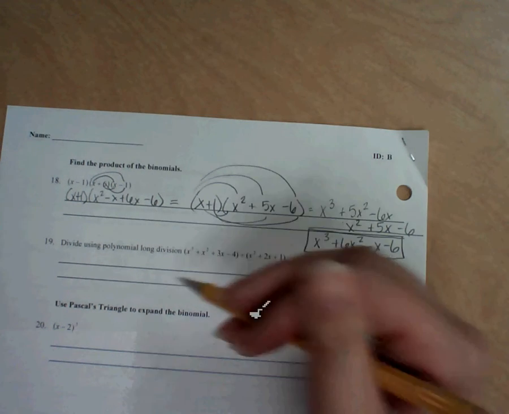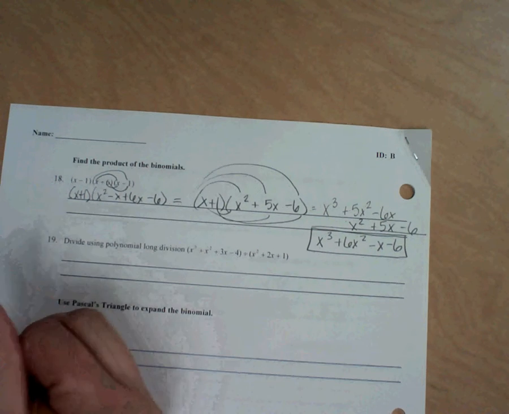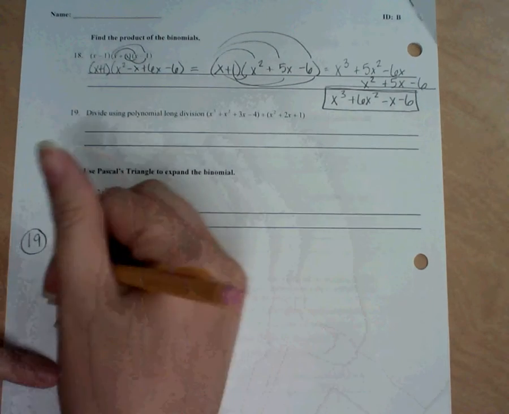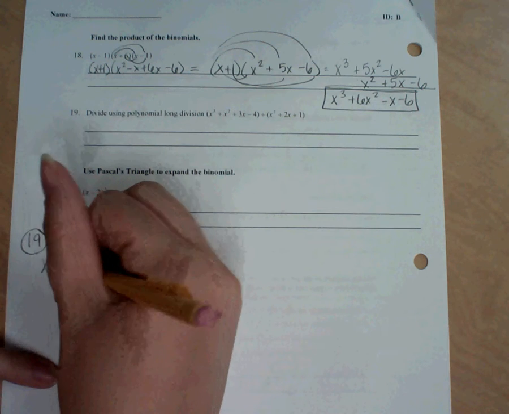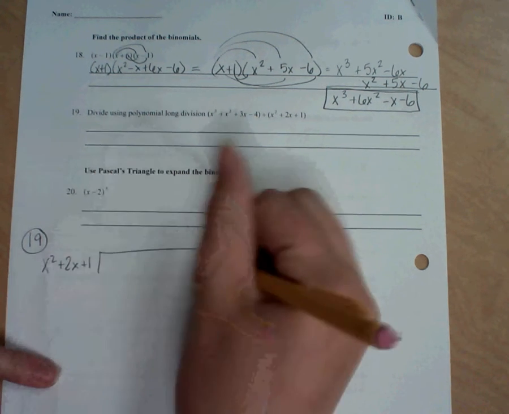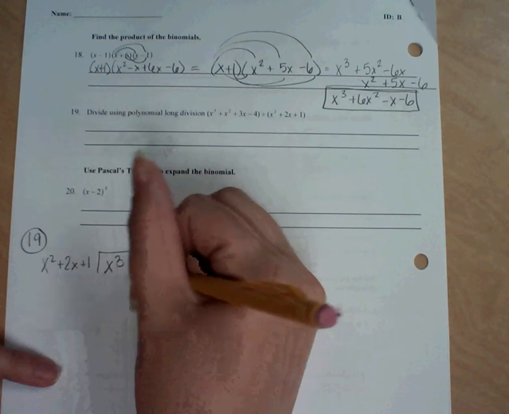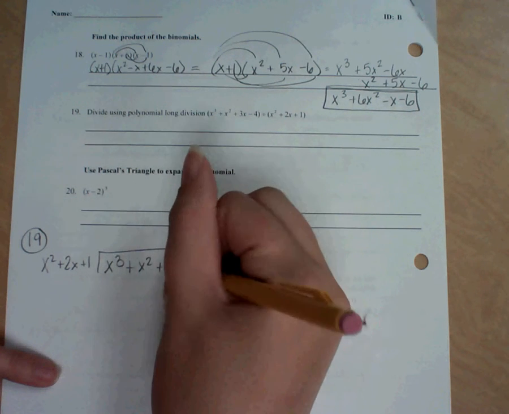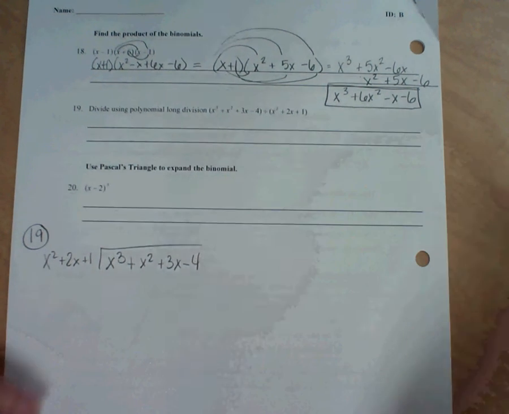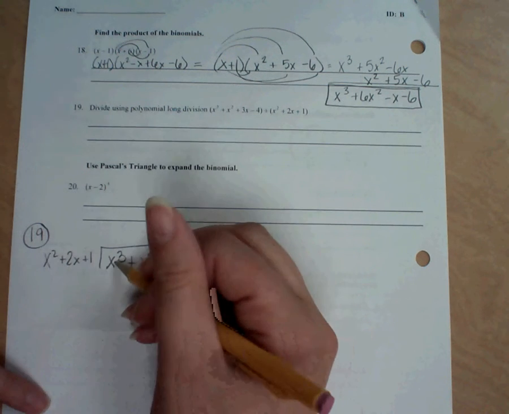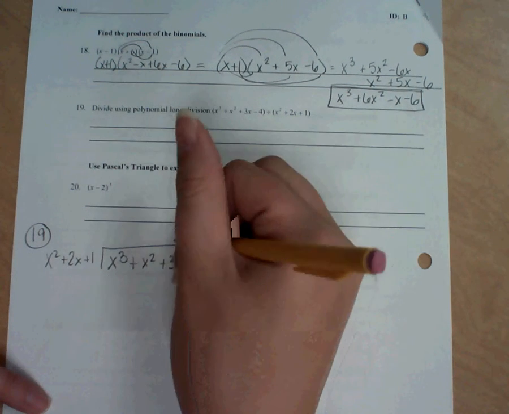Divide using polynomial long division. So I'm going to do number 19 right down here so I just have a little bit more room. So I've got x squared plus 2x plus 1 out front, and inside I'm going to have x cubed plus x squared plus 3x minus 4. So x squared times what gives me x cubed? That's an x, so I'm going to put it right here.